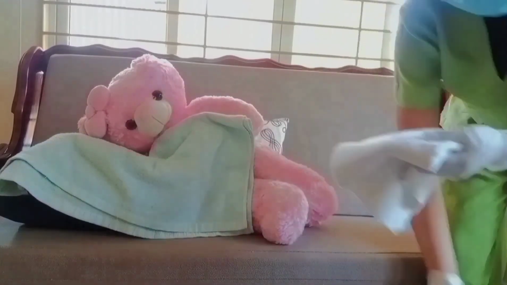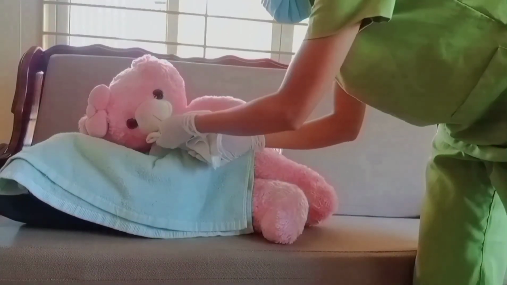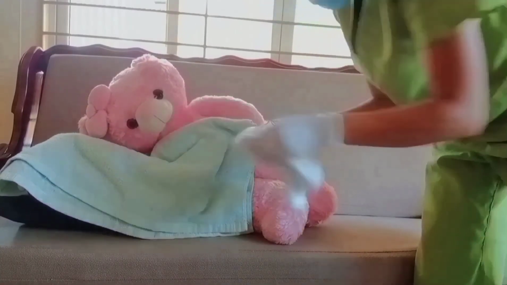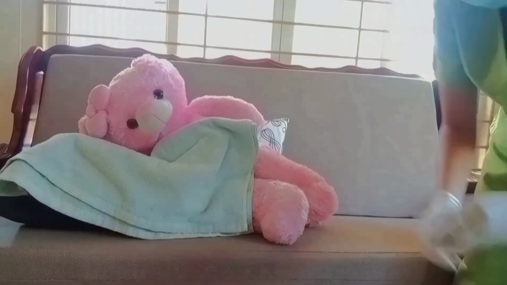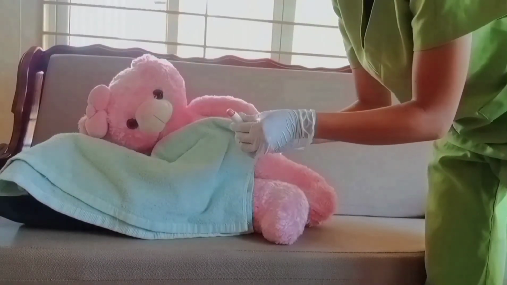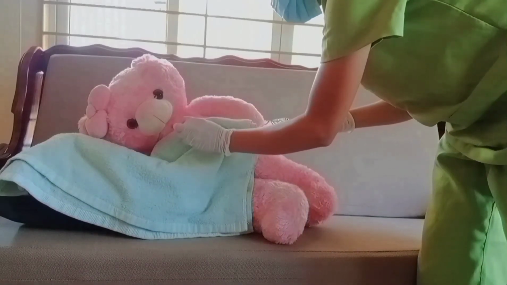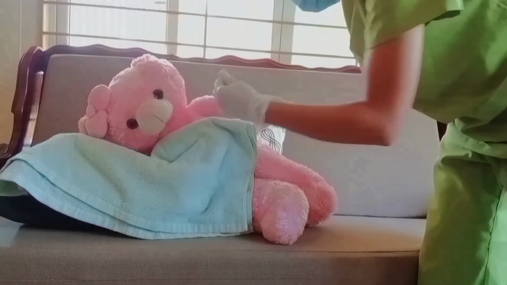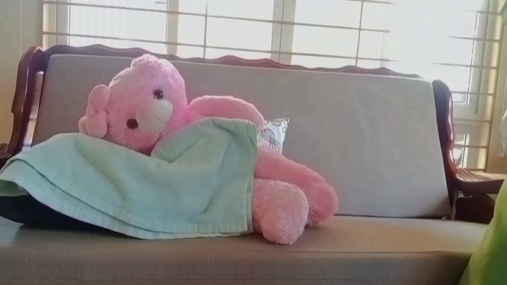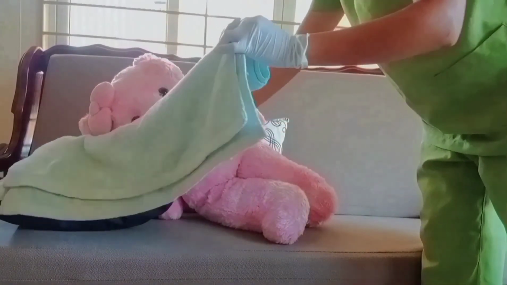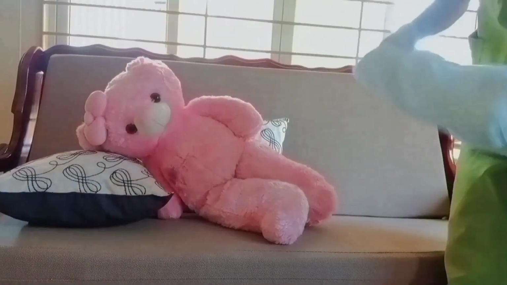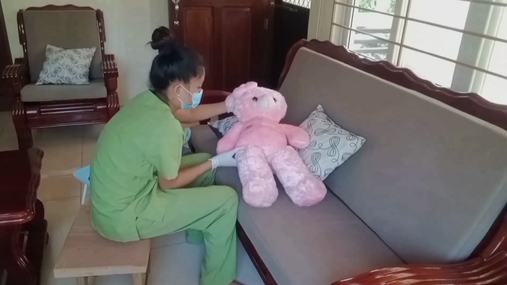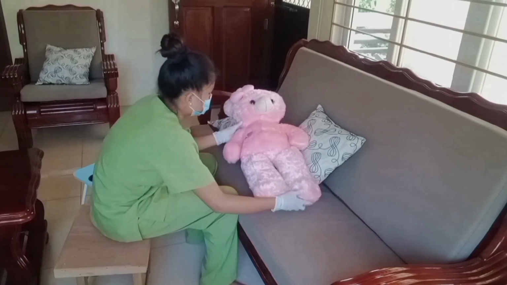I will remove the emesis basin and use a towel to wipe her face. And apply lip balm to your patient. Remove the bath towel from your patient. Position the patient in the center of the bed. Make sure your patient is comfortable in his or her position.